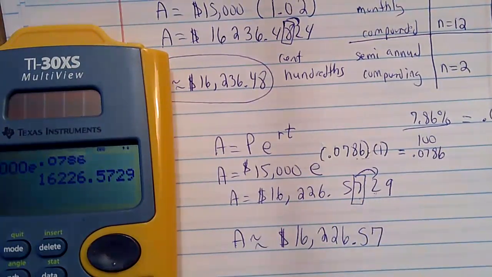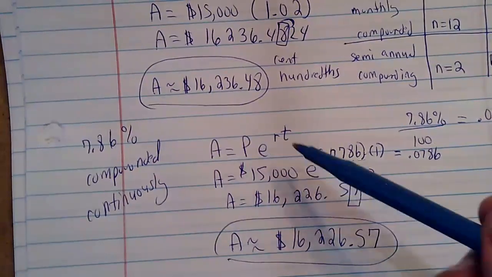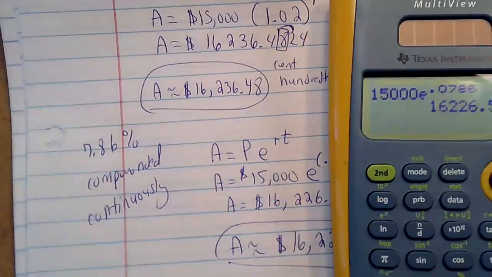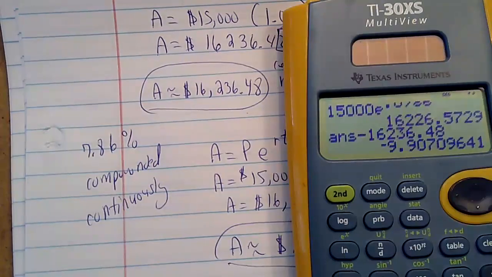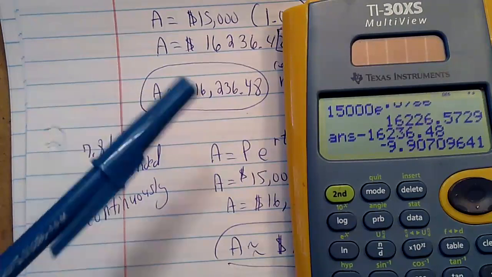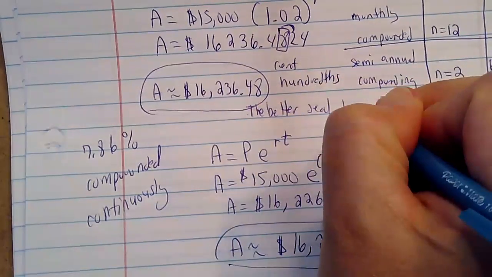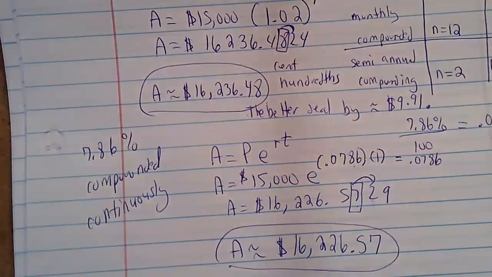Okay. So if you look at the money in both accounts, this one's a little bit higher, not by much. If I were to subtract these two, I already have that in a calculator, so let me just do this. It's not really a negative, but this one is better by almost $10, $9.91. So this is the better deal by about $9.91. And that's why they said 8% compounded quarterly was the better deal, okay?